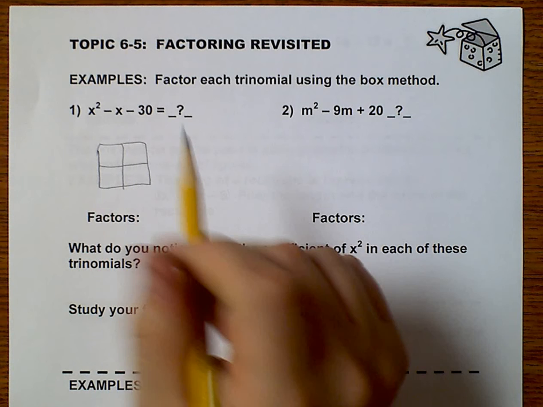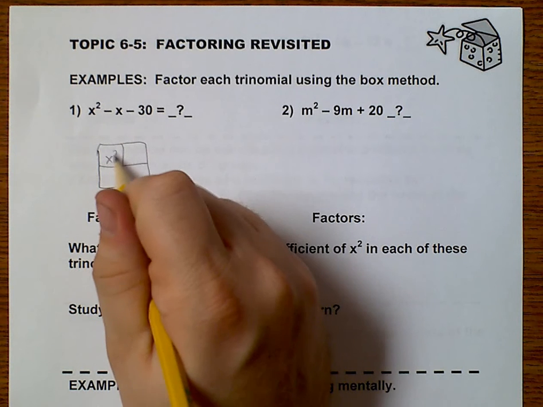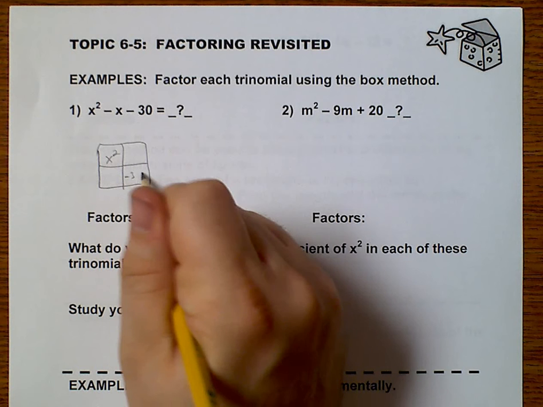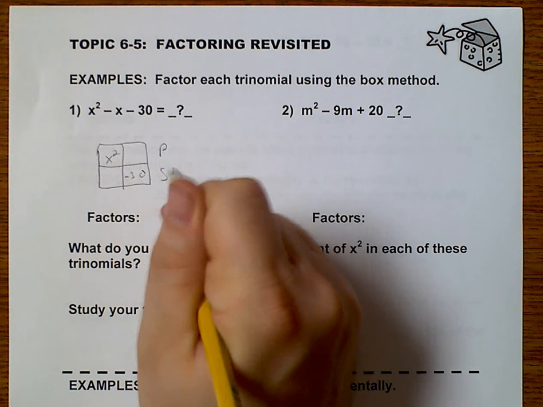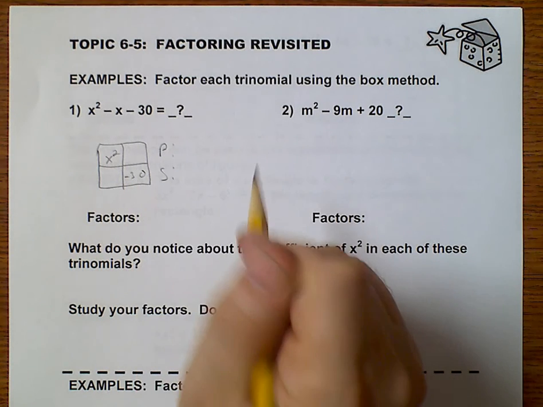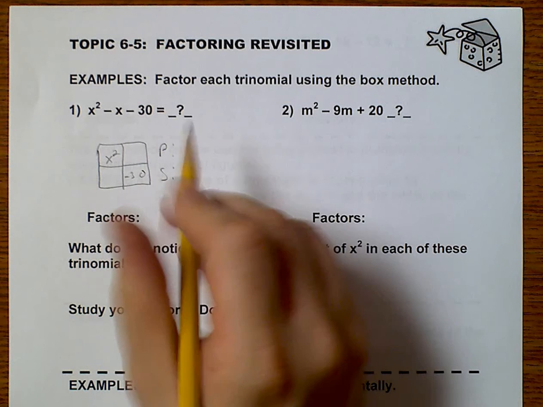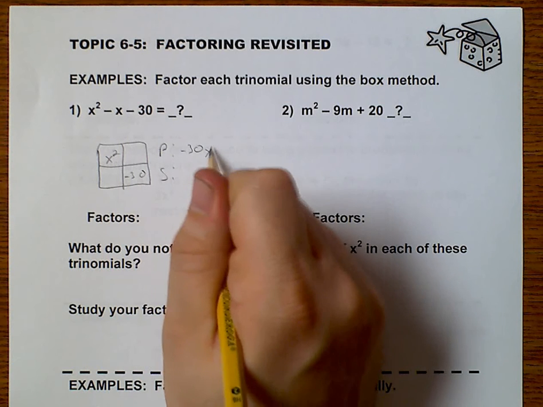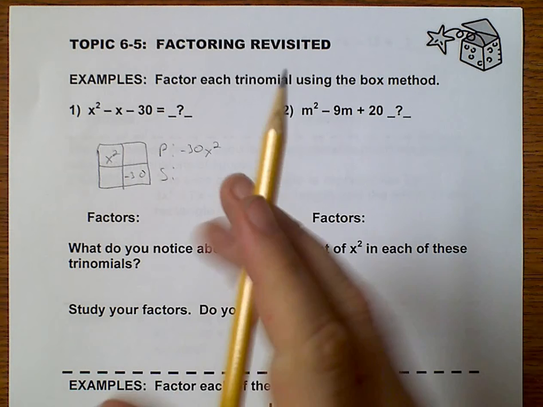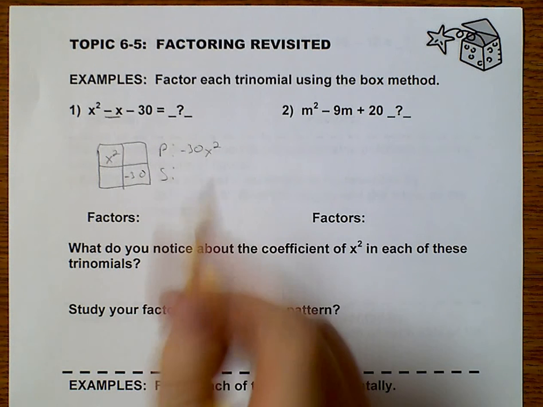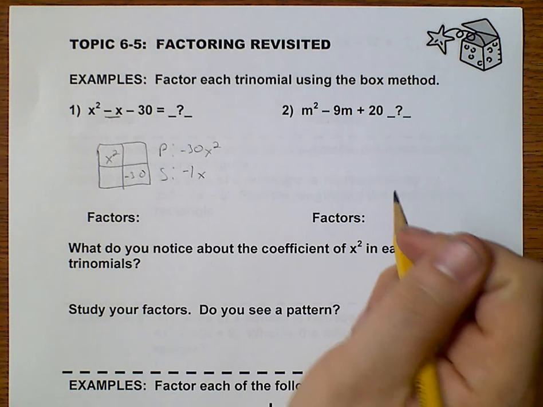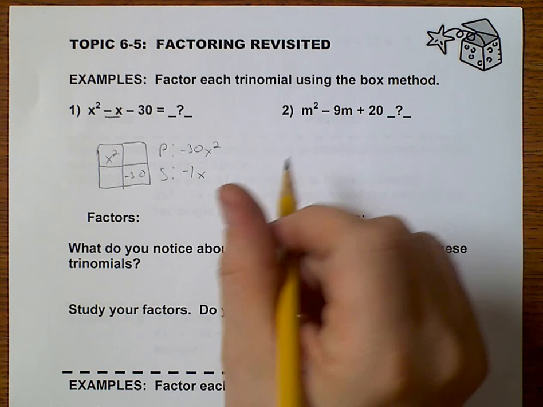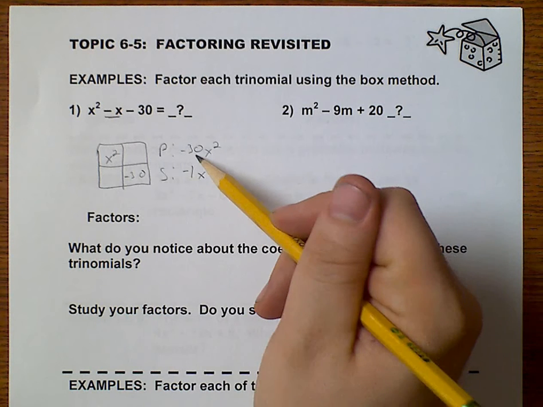And so our first term goes in the first box, our last term in the last box, and then we need a product and a sum. Well, my product would be this times this, which is negative 30 x squared, and my sum is the middle term, which is a negative 1x. And I want to know what multiplies to negative 30 and adds to negative 1.